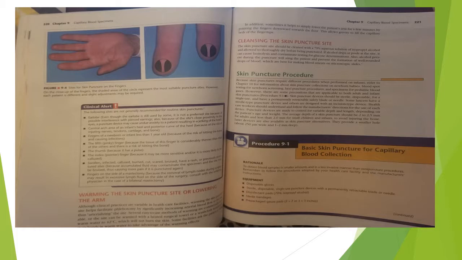Skin puncture devices should be sterile, disposable for a single use, and have a permanently retractable safety blade or needle. Some lancets have a needle-type puncture device and others are designed with an incision device. Healthcare workers should understand and follow the manufacturer's direction for the use of each device.